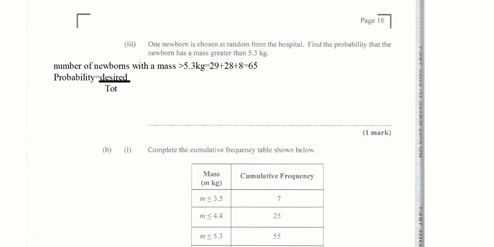What is the total number of babies? They already told you. It's 120. So probability is equal to your desired, which is 65 over 120.